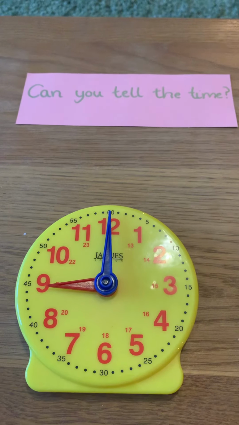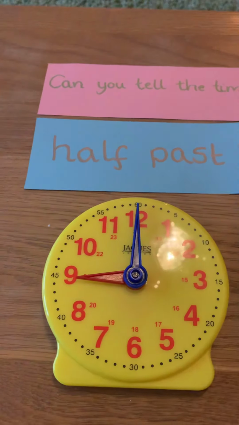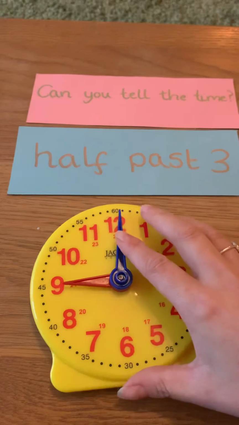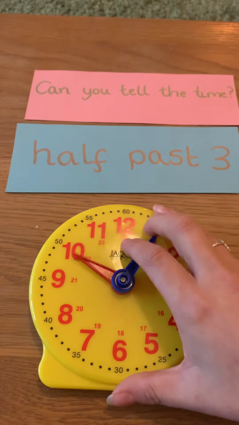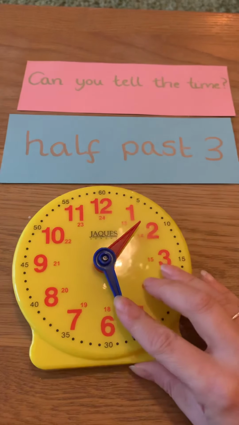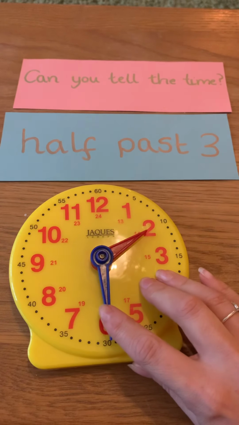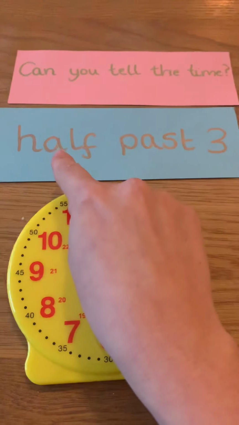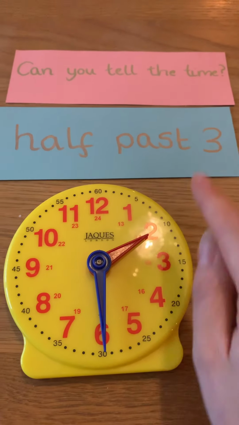Now then, we're going to move on to looking at half past. So when we're looking at half past, we know that the big hand needs to be pointing at the 6 this time. This is half past the hour, 30 minutes, is half of the time. So we've got 3:30.